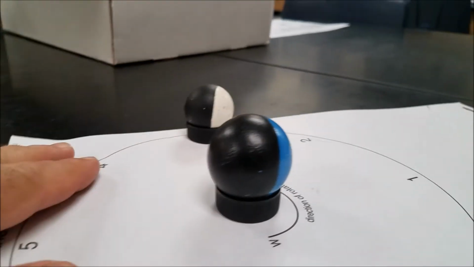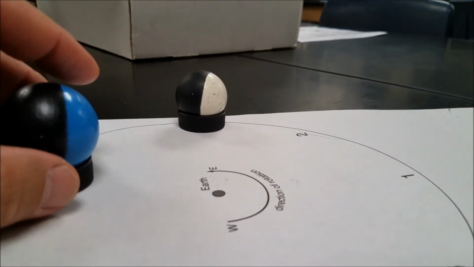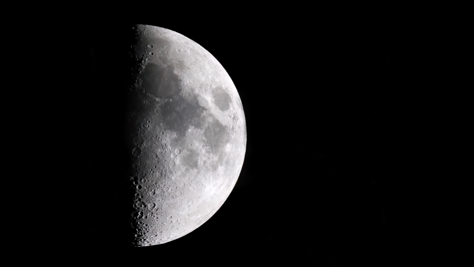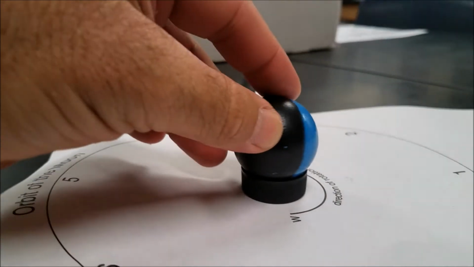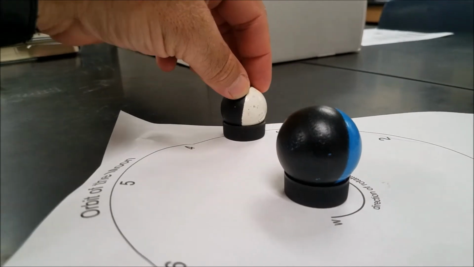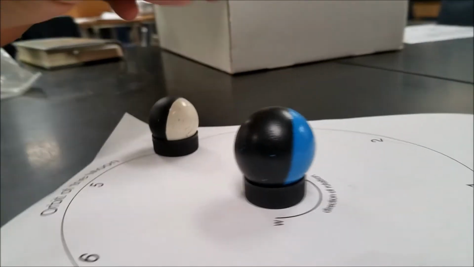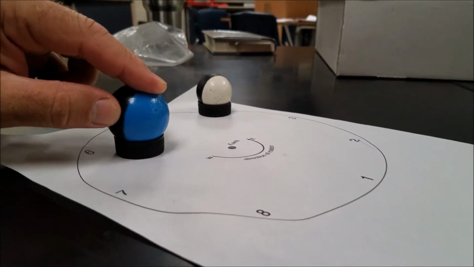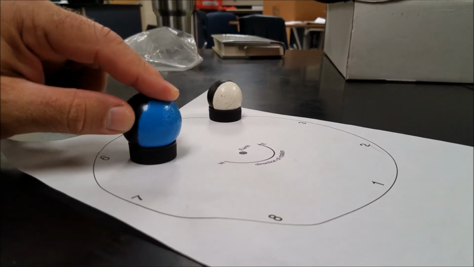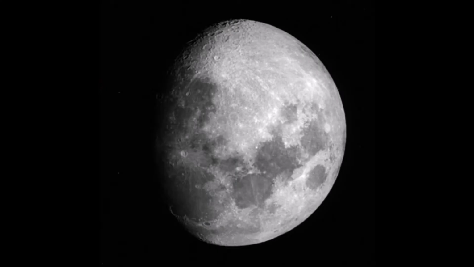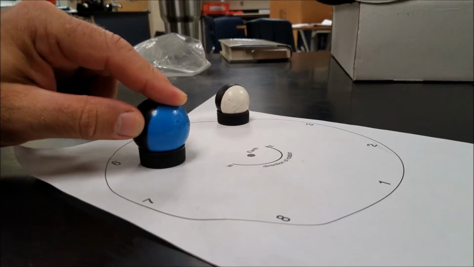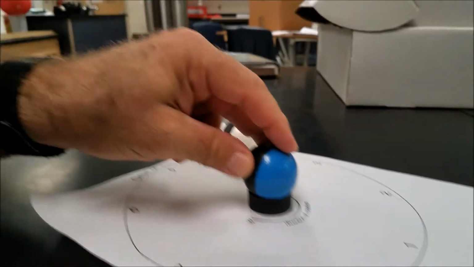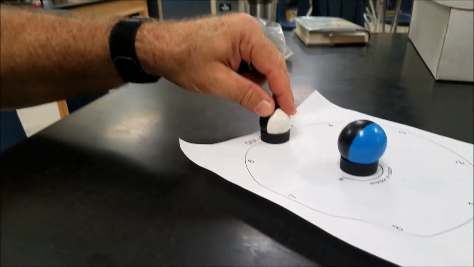And again, if you were on the Earth, now you see a half moon. All right, this is first quarter. Then we keep going. Now we're at position 4. And if you were on the Earth, you would see a gibbous moon. Again, this is waxing because it's growing. But a gibbous moon is more than half full, but less than a full moon. All right? And then we continue on to position 5.